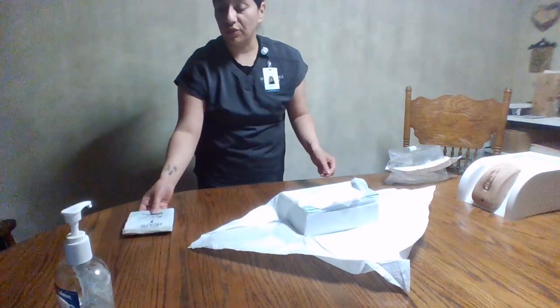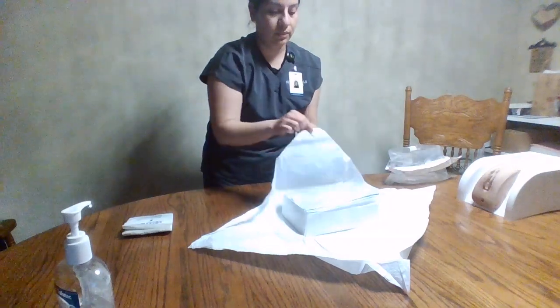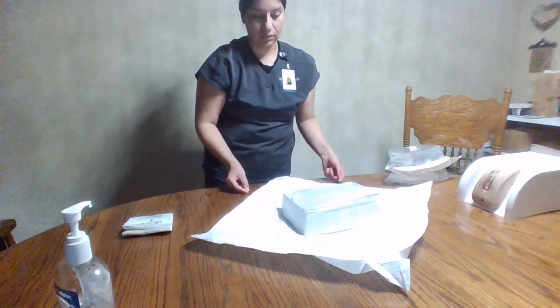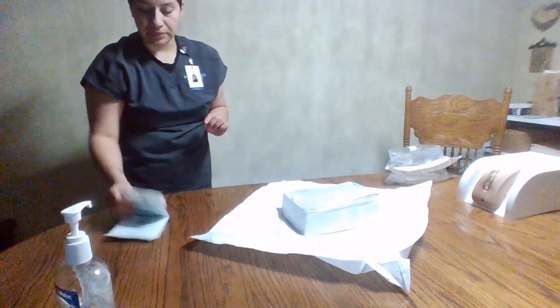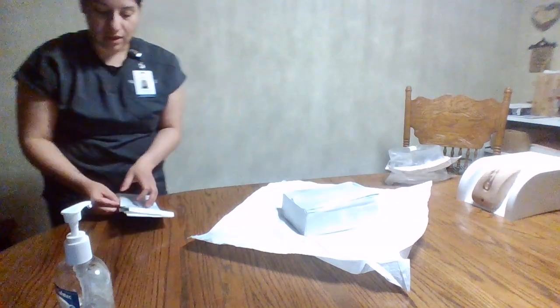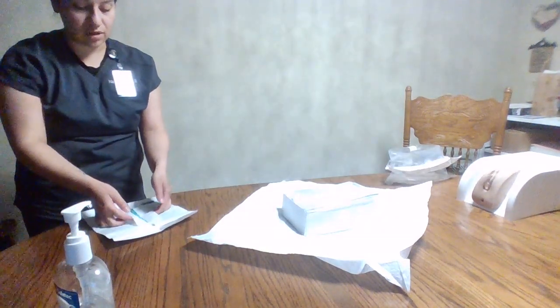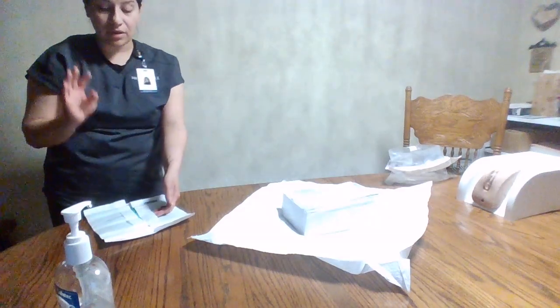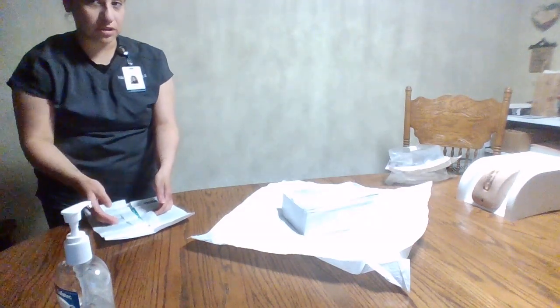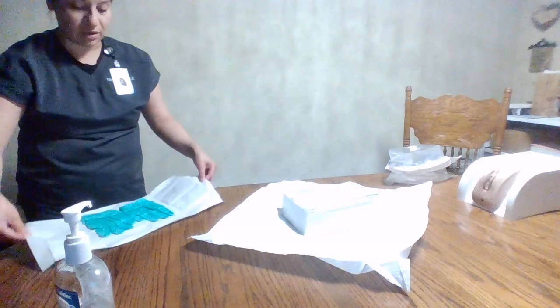And then we'll remove my gloves. And I will don my sterile gloves. Now I am right-handed, dominant right hand, so I will make sure to put on my right glove first.